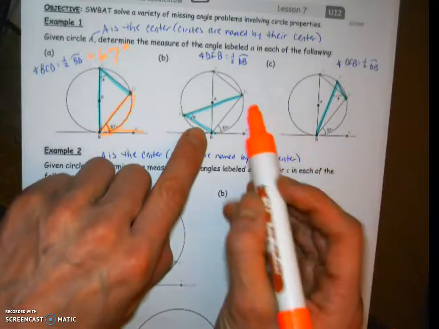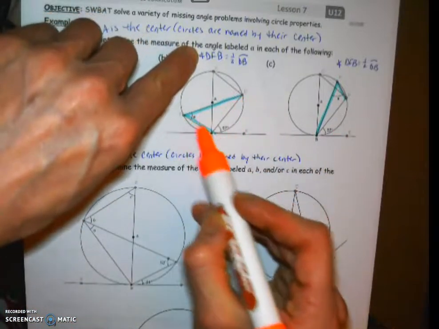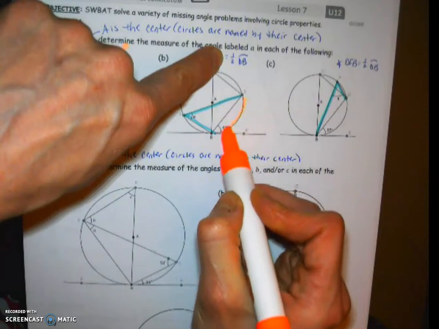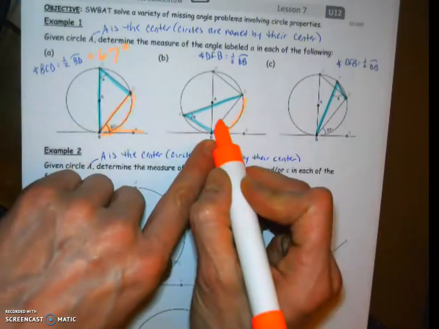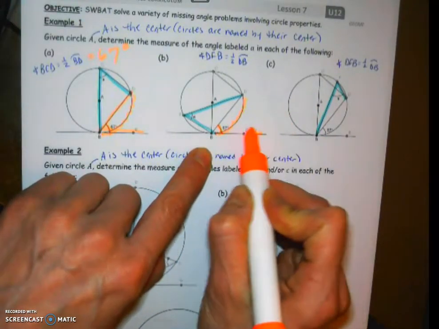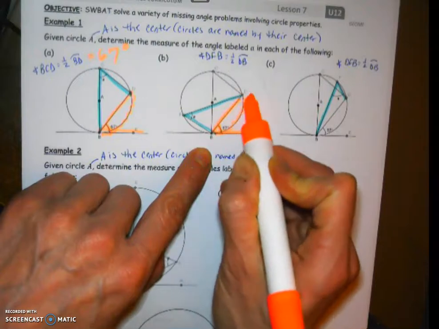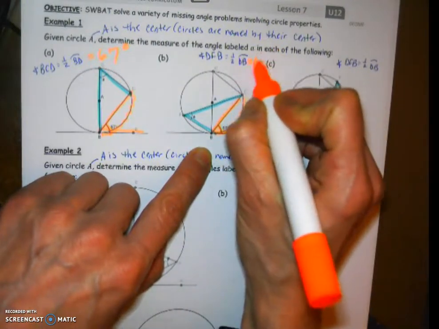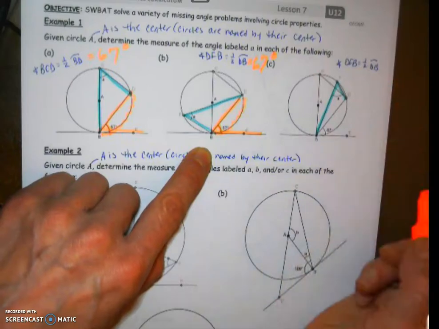Let's take a look at the next one. This is angle DFB, and that's going to be equal to half the measure of arc DB. What did they give us? Angle 67 here, which is formed by a tangent and a chord, which is also half of arc DB, which means this angle is also going to be 67 degrees.